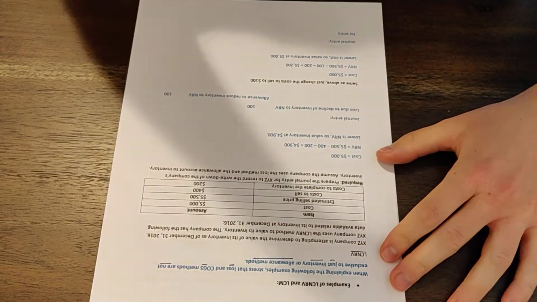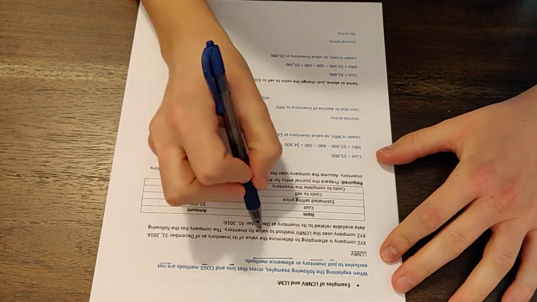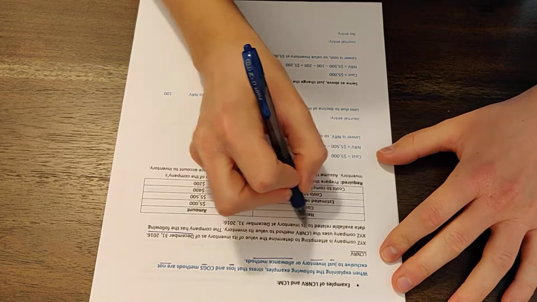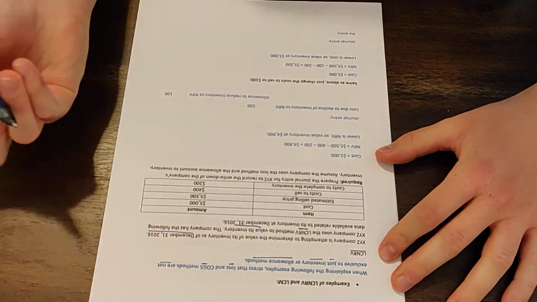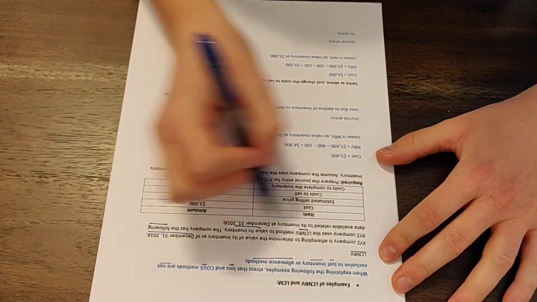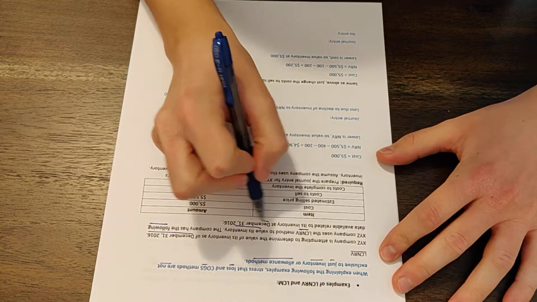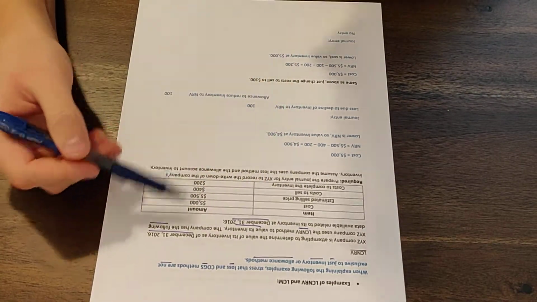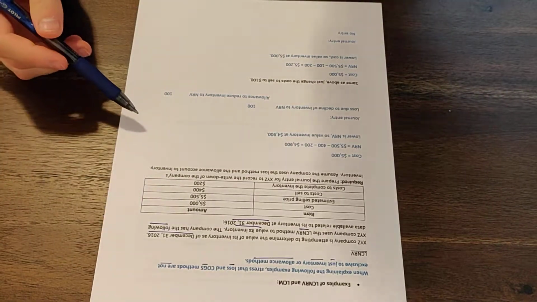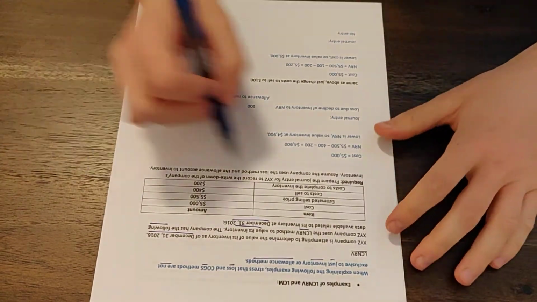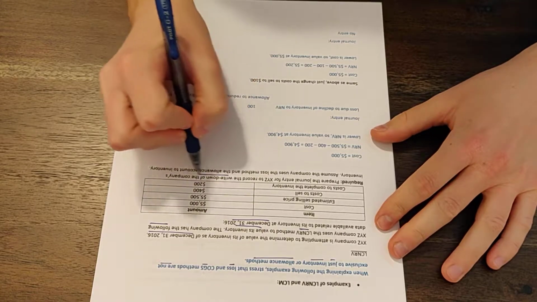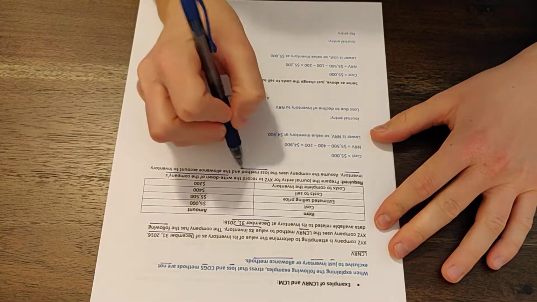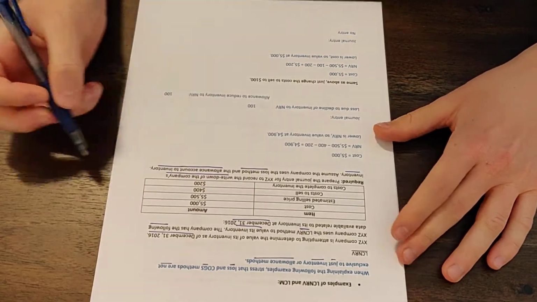So first, LCNRV. XYZ company is attempting to determine the value of its inventory as of December 31 of 2016. XYZ uses the LCNRV method to value its inventory. The company has the following data related to its inventory at December 31 of 2016. So we have the items here and the amounts here. Then it tells us to prepare a journal entry for XYZ to record the write down of the company's inventory. Assume that the company uses the loss method and the allowance account for inventory.